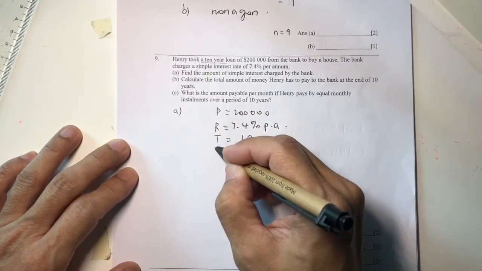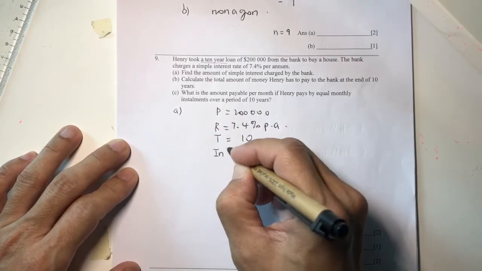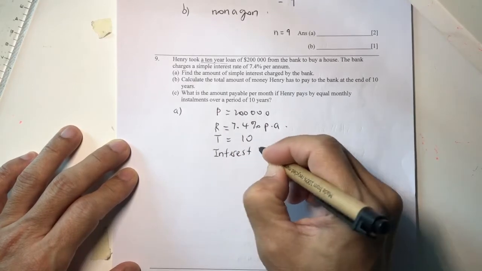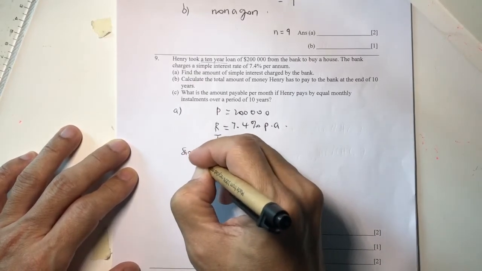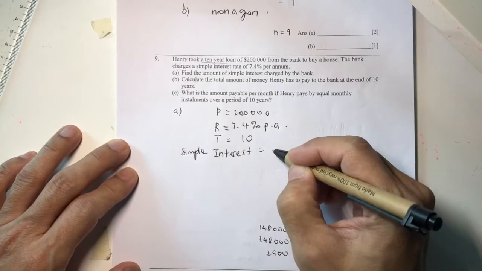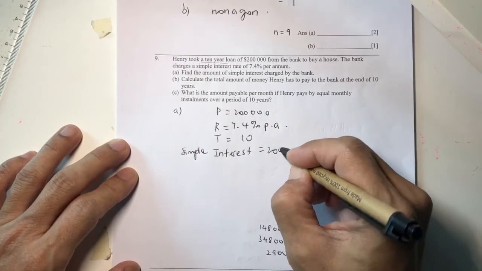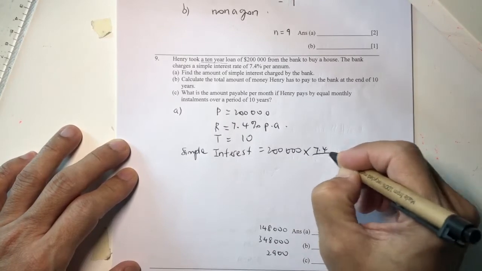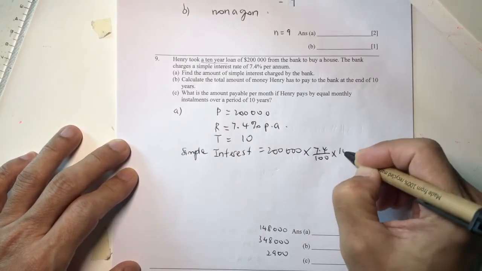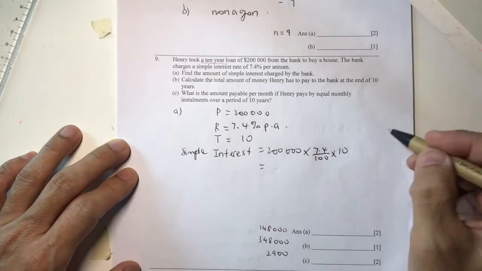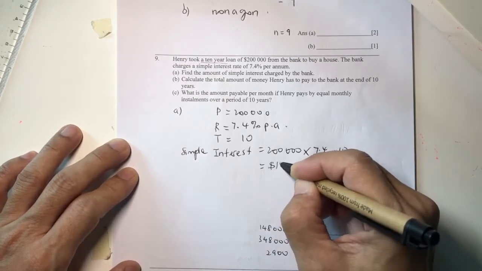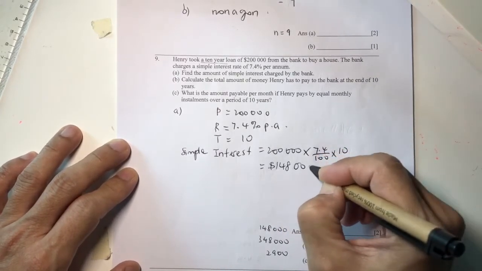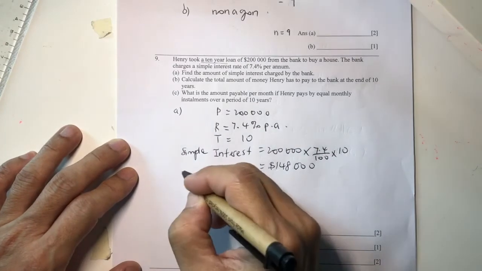So the simple interest is just PRT and that gives us $148,000.